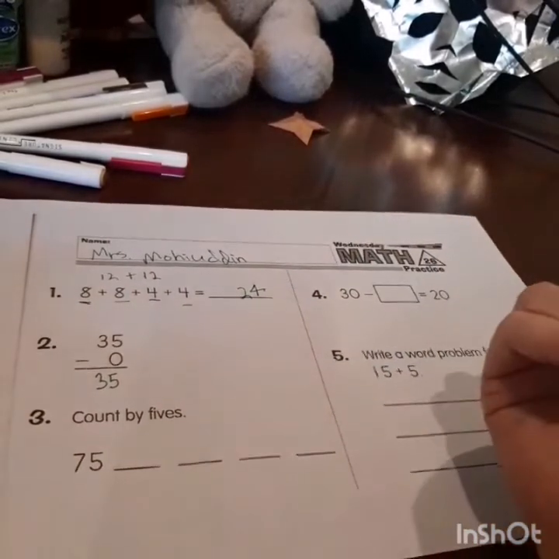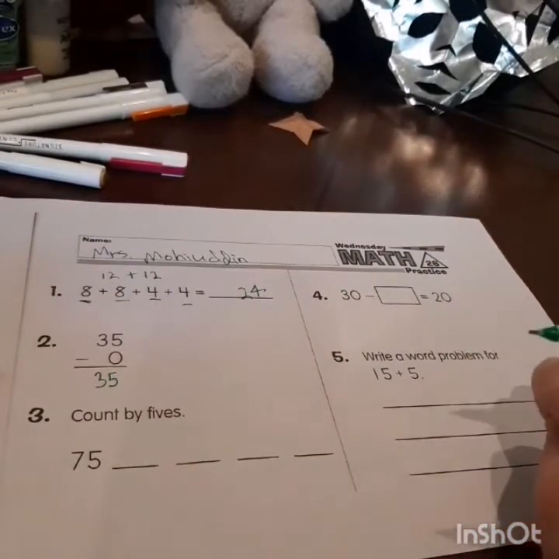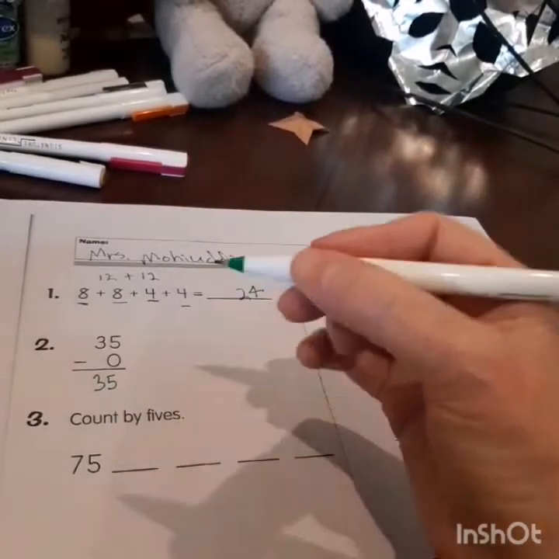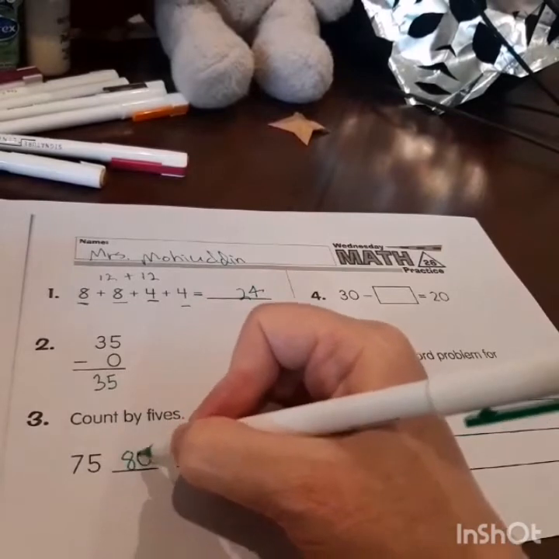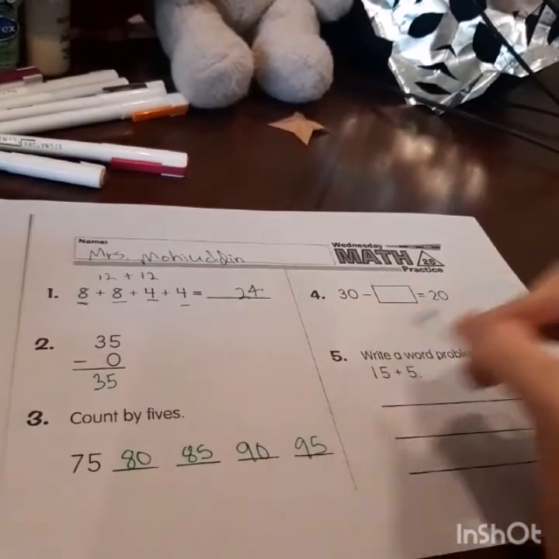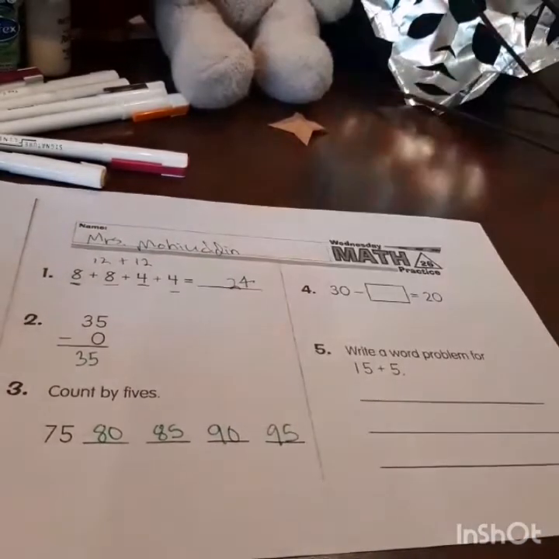Count by fives. By now, you guys should know how to count by fives. It should be pretty easy, but we're going to just do it together, okay? 75, what comes after 75? 80, 85, 90, 95. It's almost like a pattern, and you can just say it over and over again.